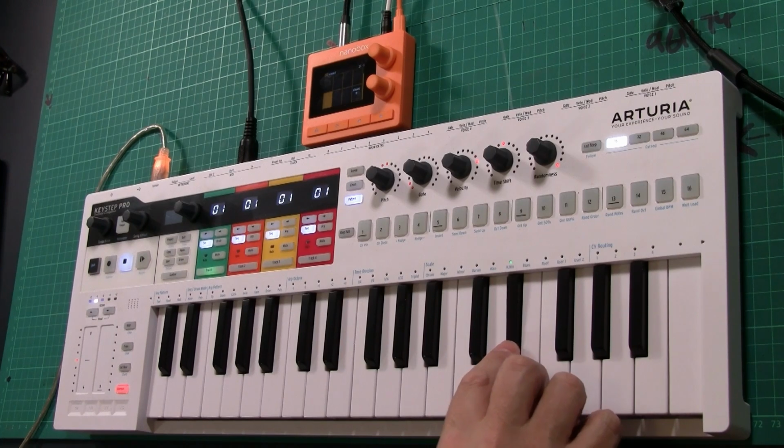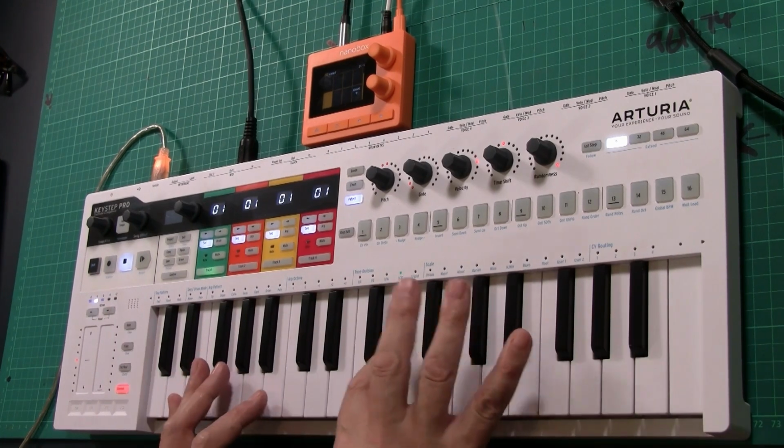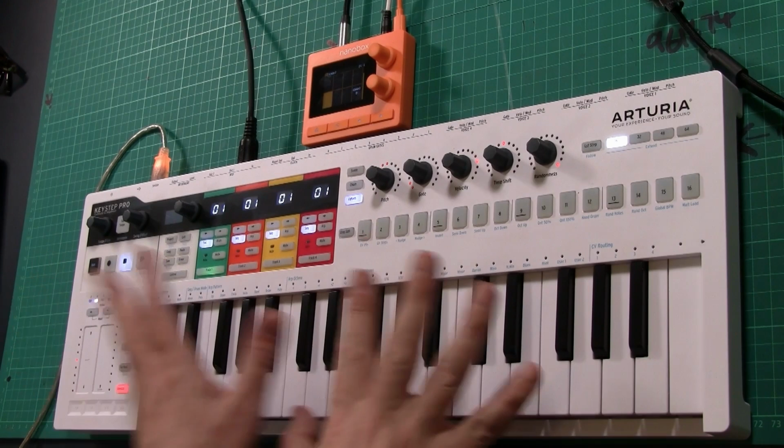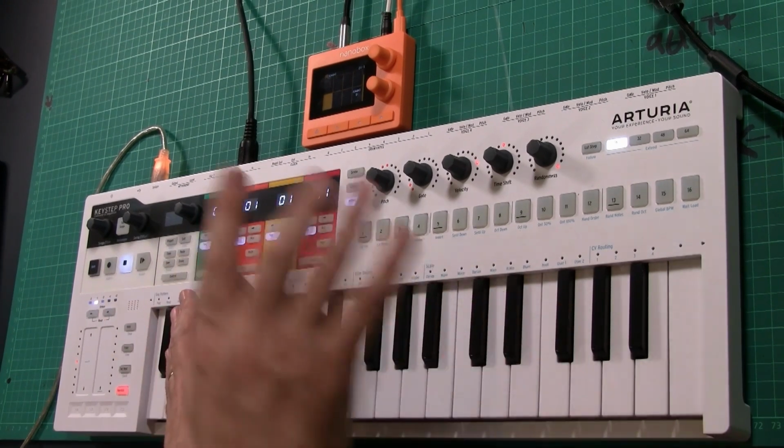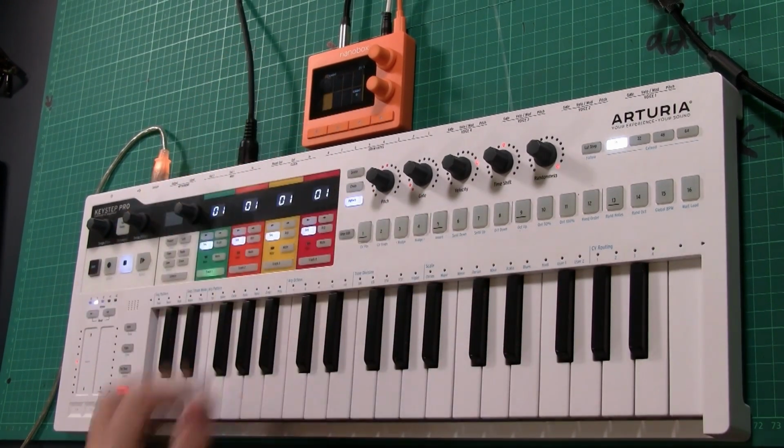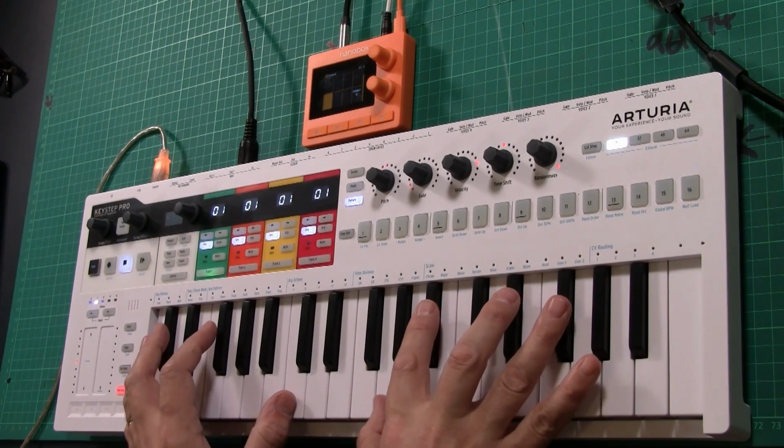As you can hear, it's not bad. The great thing about it is it does it automatically. You don't even have to think. You just tell it what you want, and then it does it. And we'll do that in a second. So we've got multi-samples.